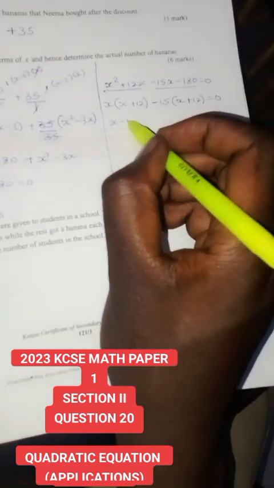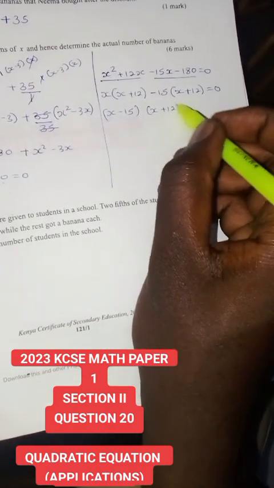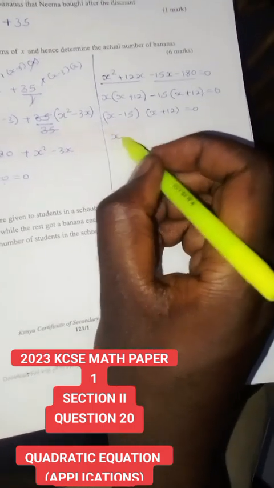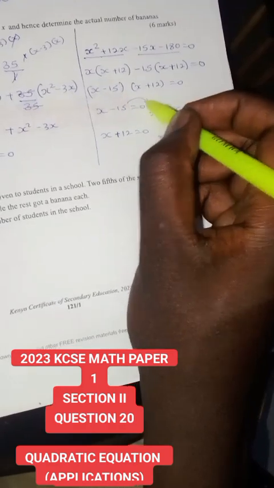Therefore, x minus 15 and x plus 12 is equal to 0. So x minus 15 is equal to 0, which gives x to be 15, and x plus 12 is equal to 0 gives x is equal to negative 12, if I cross to the other side.